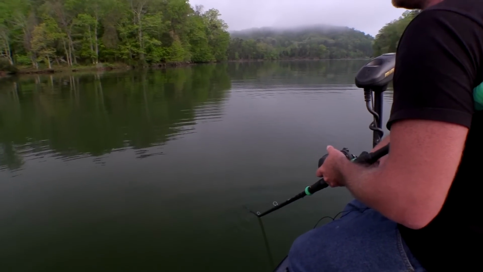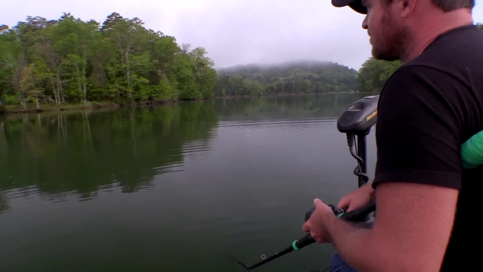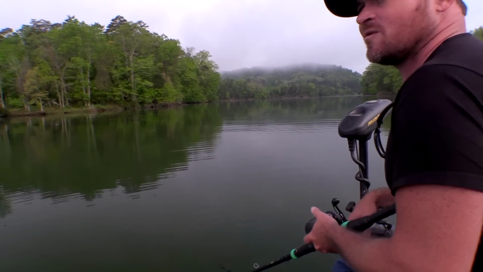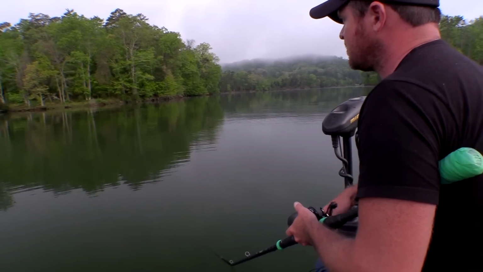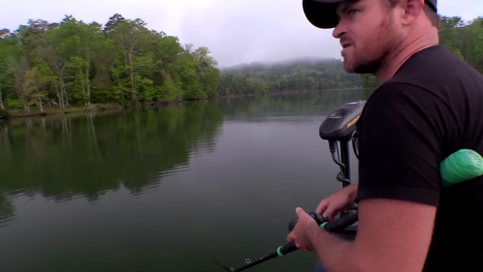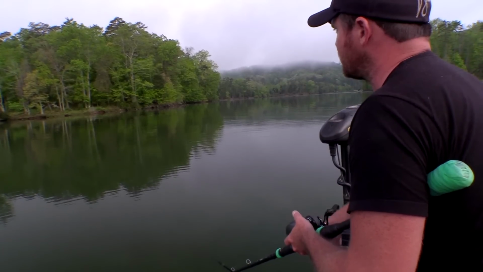But I can feel myself on the bottom right now. And I'll let it dig for a second. You don't want to dig it too hard. You just kind of want to tap the bottom and occasionally let it rise. And a lot of times the fish is there, that's when they'll hit it, is when you let it just back up a little bit.